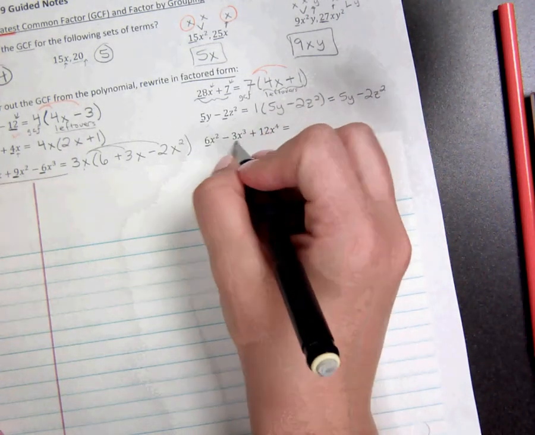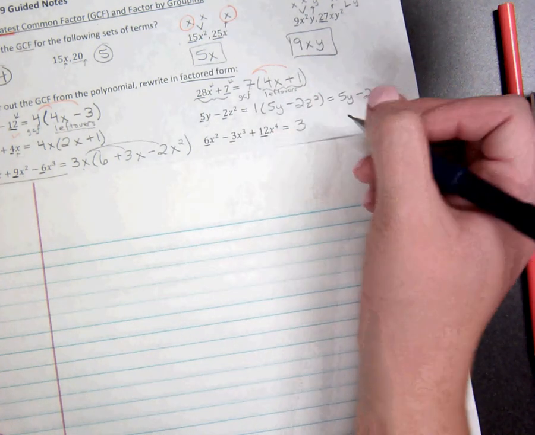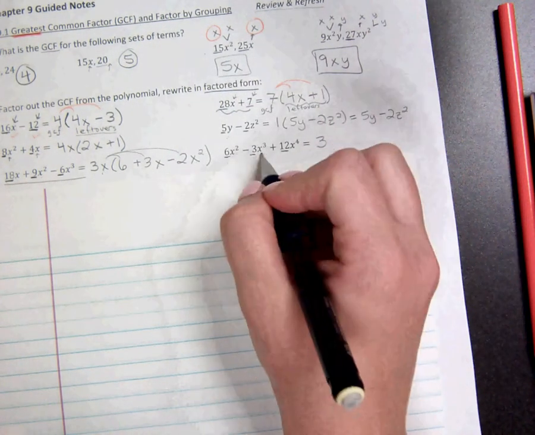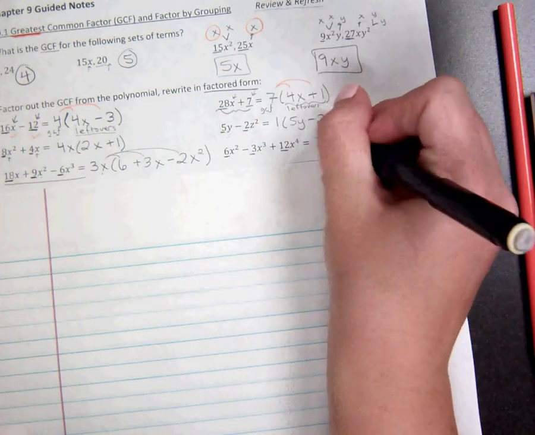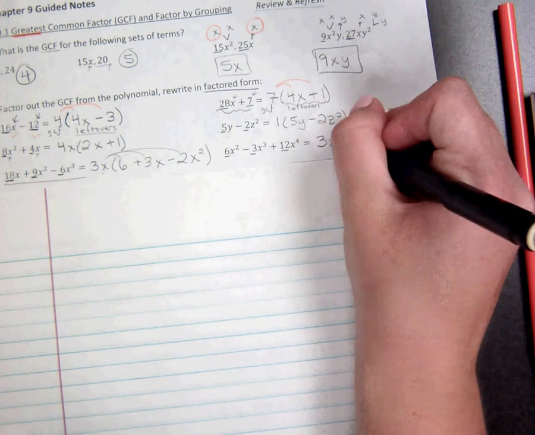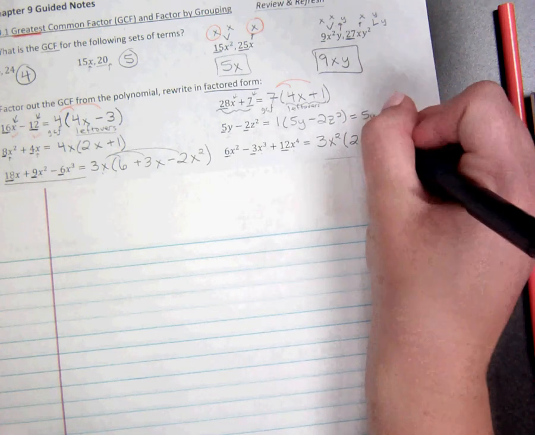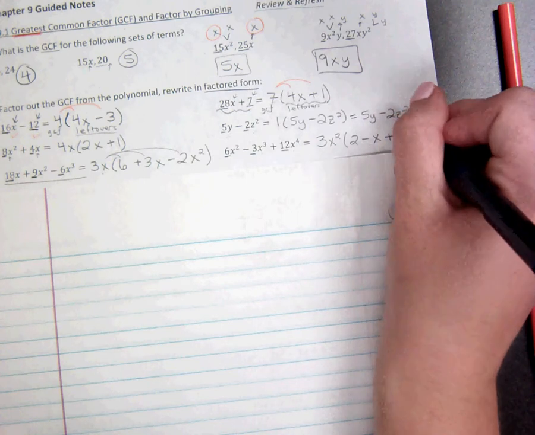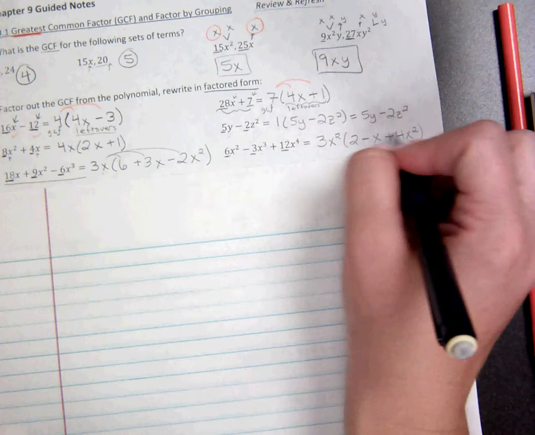Again, we've got 6, 3, and 12. So that's a 3 in common. We've got x squared, x to the 3rd, and x to the 4th. So I can take out x squared. That's going to leave me with 2 minus x plus 4x squared. So if I took 2 x's out from 4, I had 2 left.